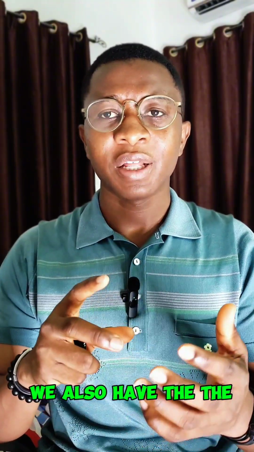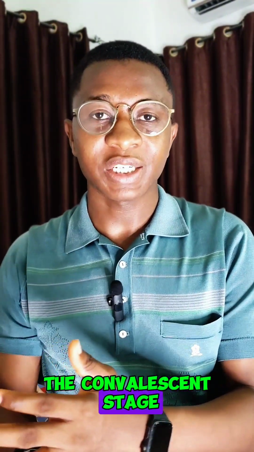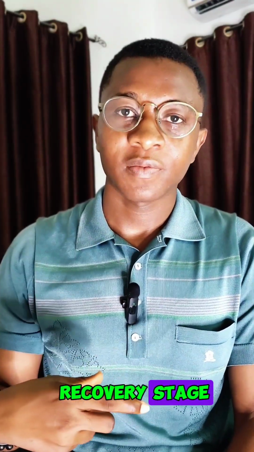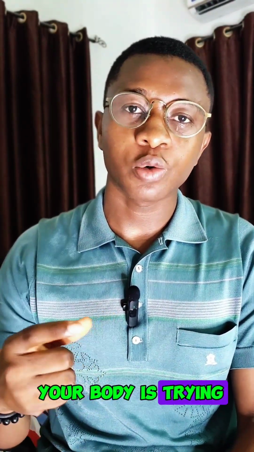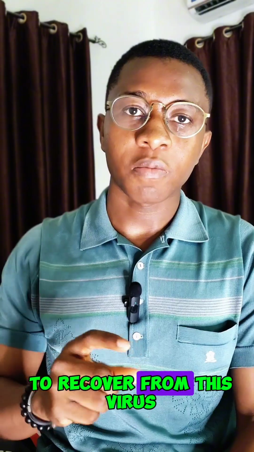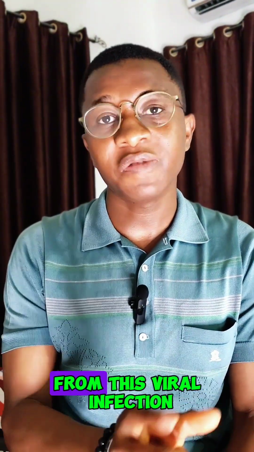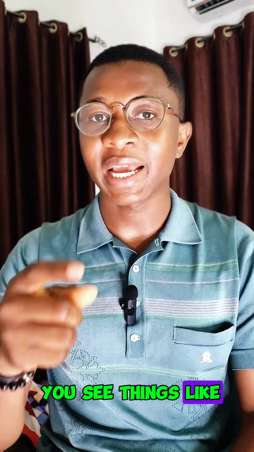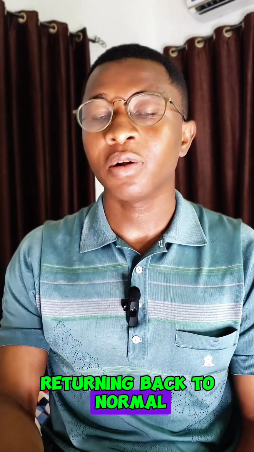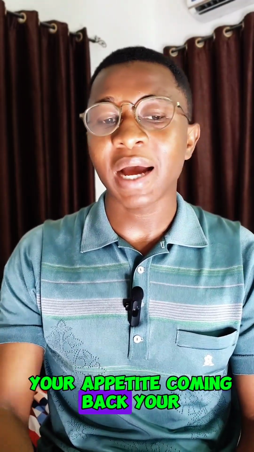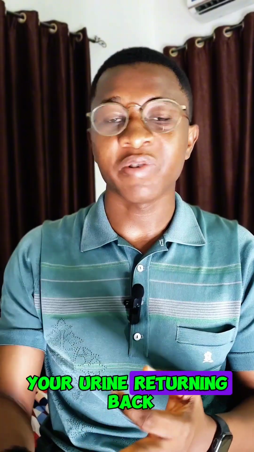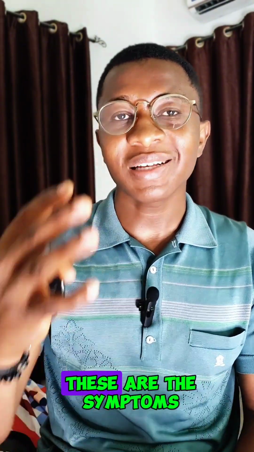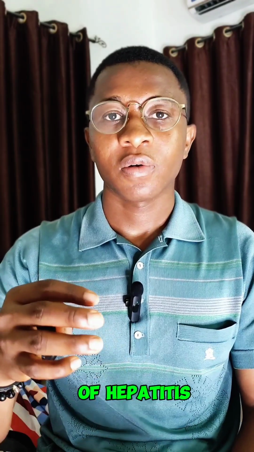We also have the convalescent stage. Now for the convalescent stage, it is the recovery stage. Here your body is trying to recover from this viral infection. Now for the recovery phase, you see things like your liver returning back to normal, your appetite coming back, your urine returning back to the normal color, and so on. So these are the symptoms of hepatitis.